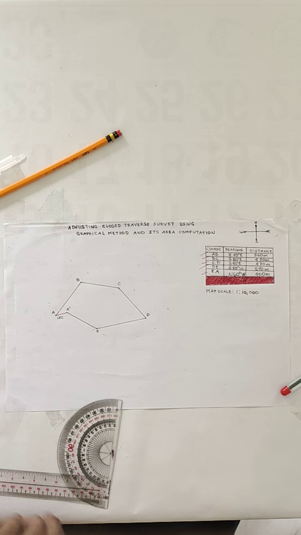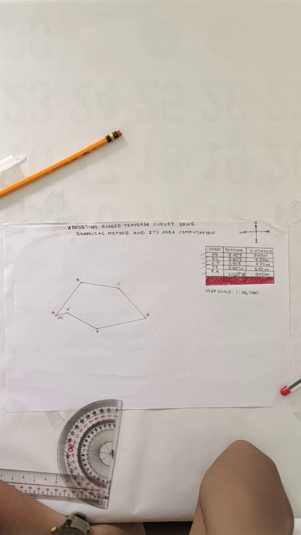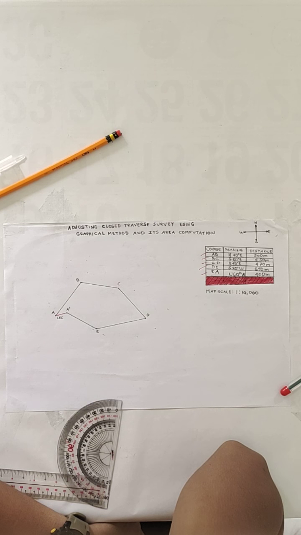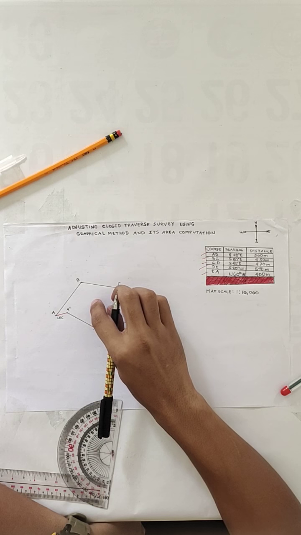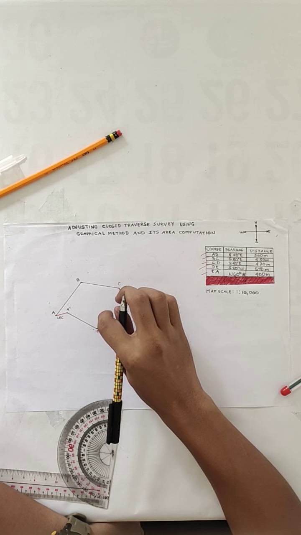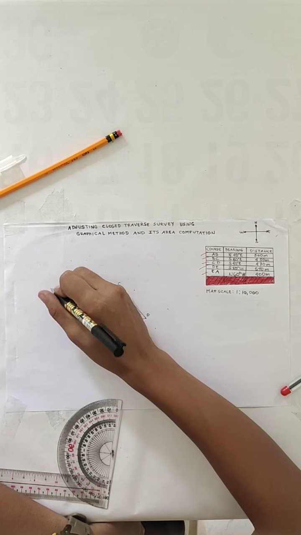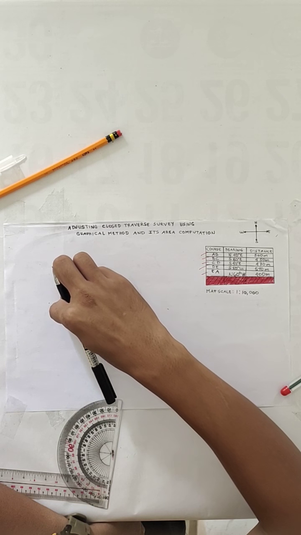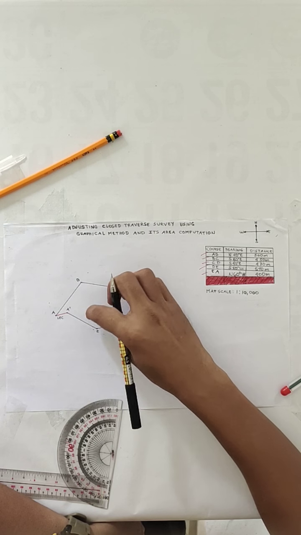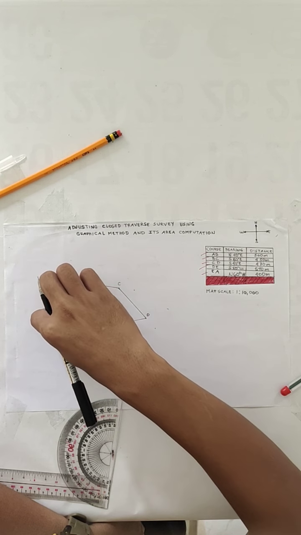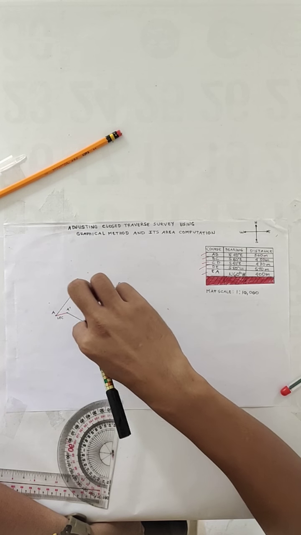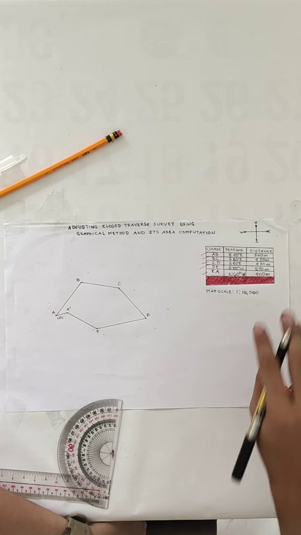So we're already done plotting. The next thing we're going to do is adjust the traverse so that the error, that red line, will close, so that E will connect to A. So how are we going to do that?